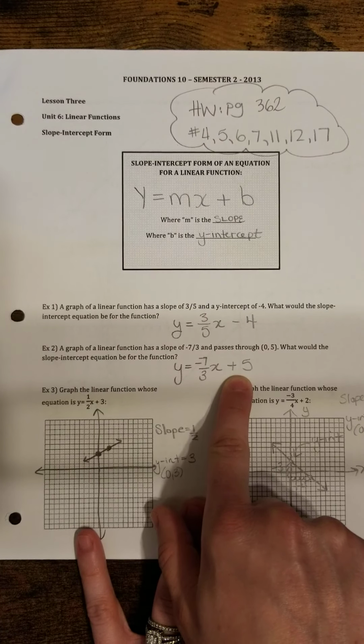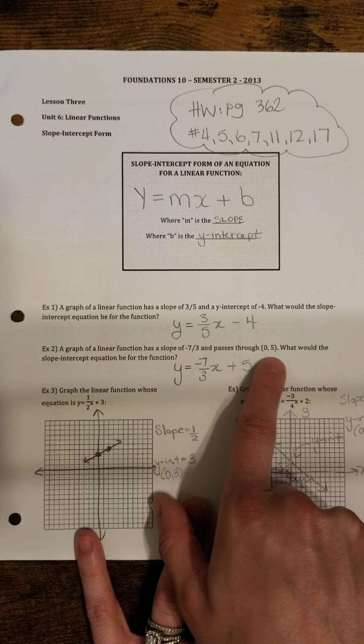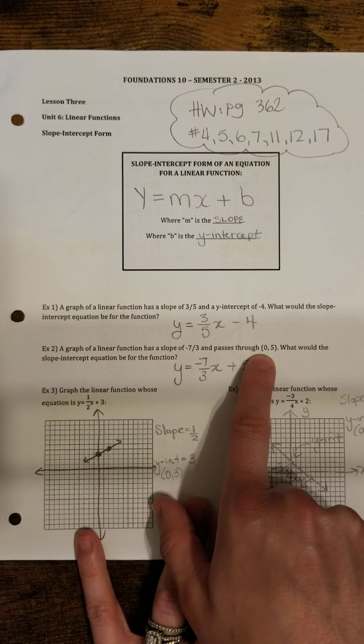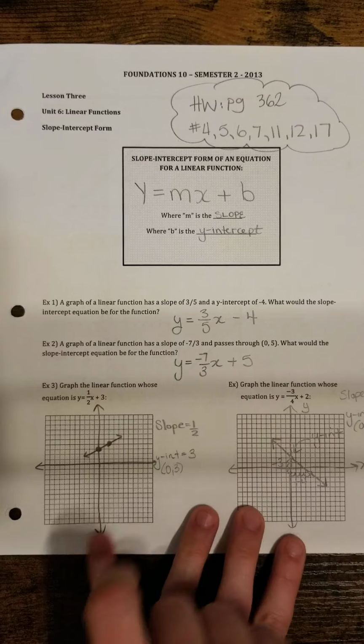Whenever a graph crosses the y-axis, at that point we know x is 0. So when I tell you that you're going through a point where x is 0 and y is 5, that's where the graph will cross the y-axis. So in other words, that is the y-intercept. So the y value is +5. So that's where I got that from.